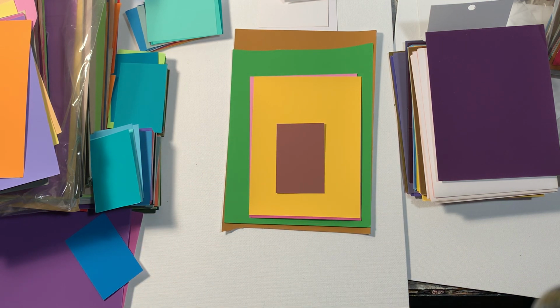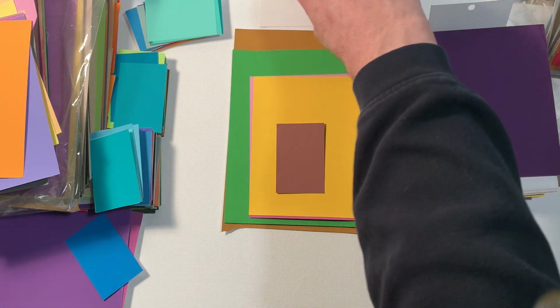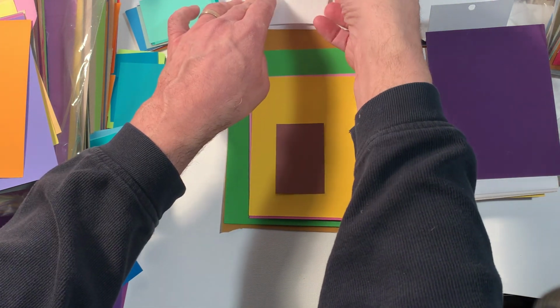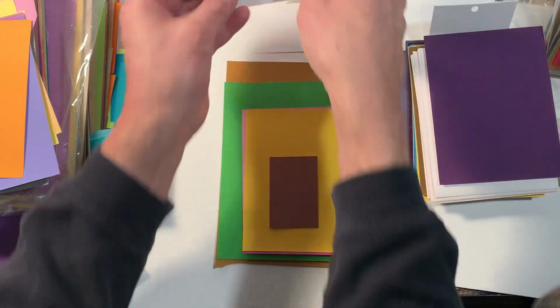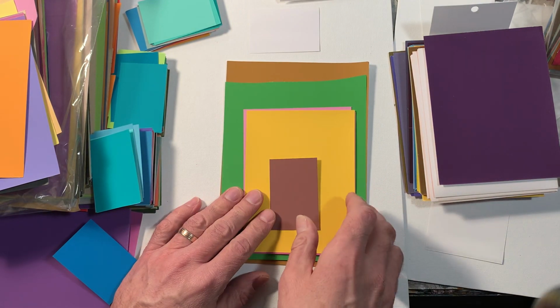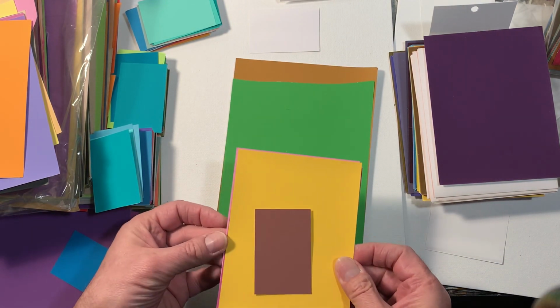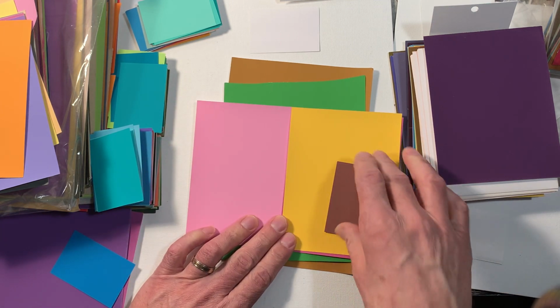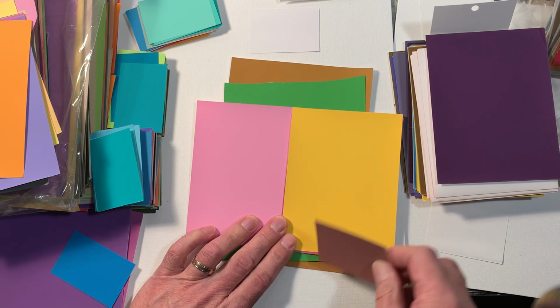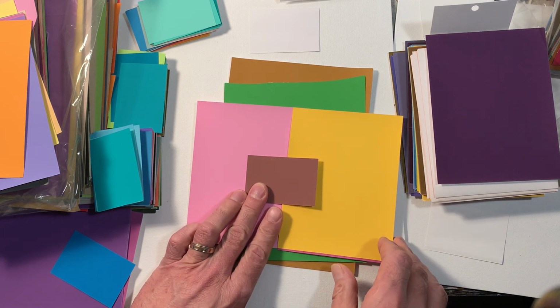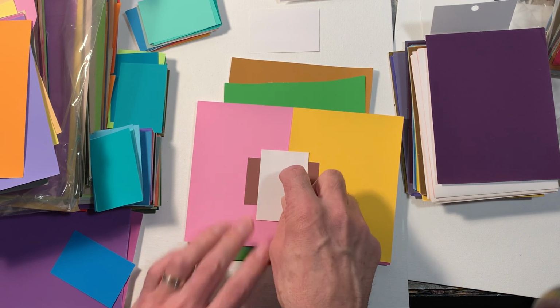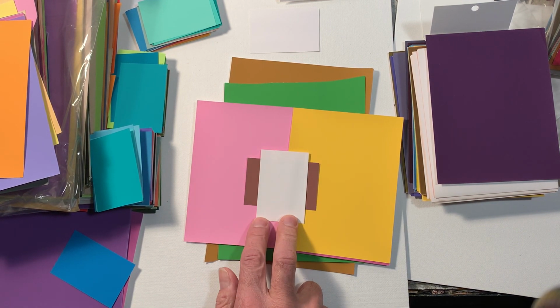Happened to that brown? Looks darker to me. I don't know. Darker. Bolder. Let's see what happens when we put a sheet of white paper between these two. I guess it's not that different.